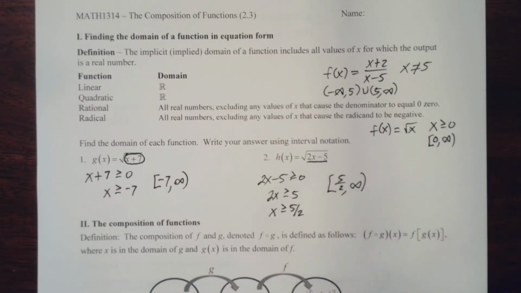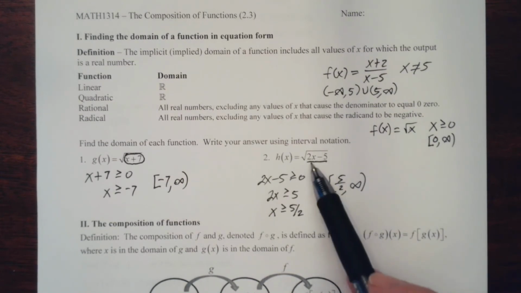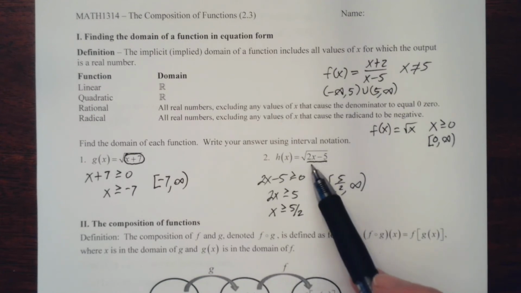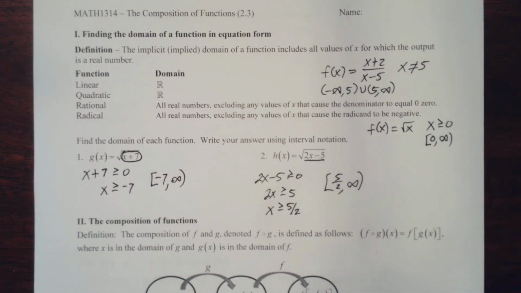Anything smaller than 5 halves would be a problem. For example, 0. Notice if you plug in 0, you'd have 2 times 0 minus 5. That's the square root of negative 5, and again, that's not a real number. That's why 0 would not be part of the domain. It's not in this set.